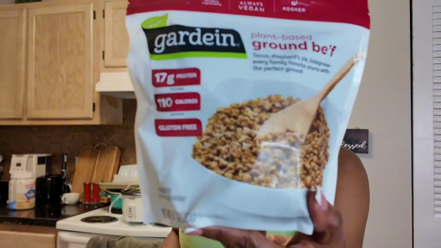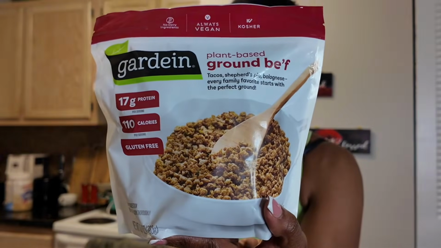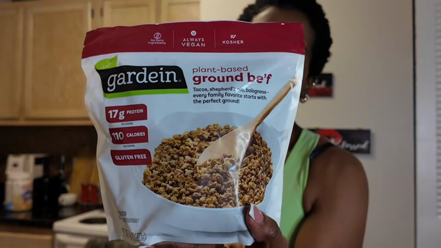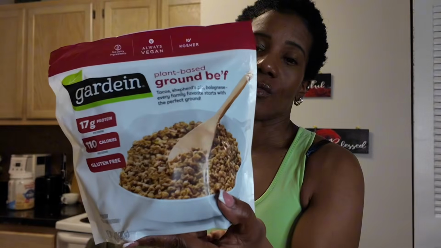Another thing I decided to pick up are the Gardein. So this is the grounded meat. You get 110 calories, 87 grams of this meat gives you 17 grams of protein.